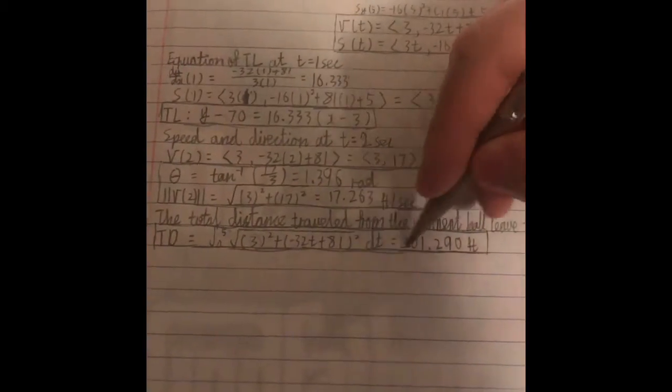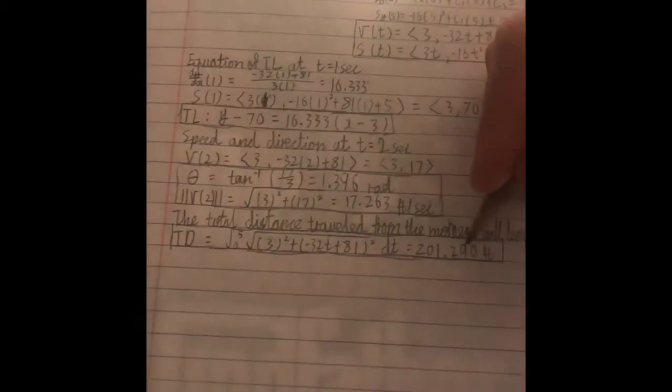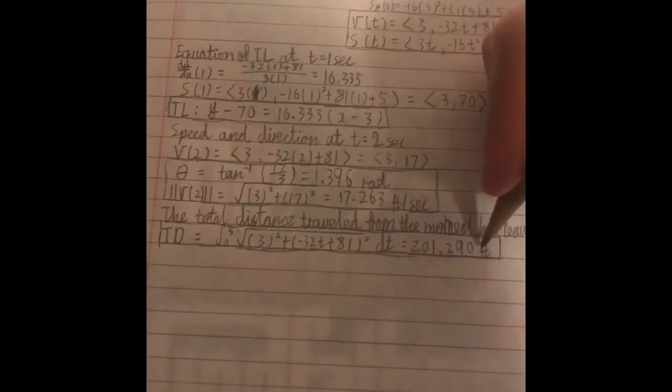We also have to square it, all inside the integral with dt. By typing this into the calculator, we should be getting 201.290 feet. Thank you for watching.